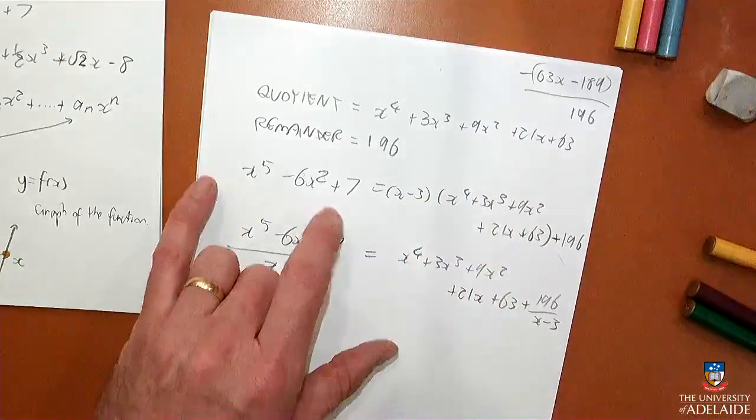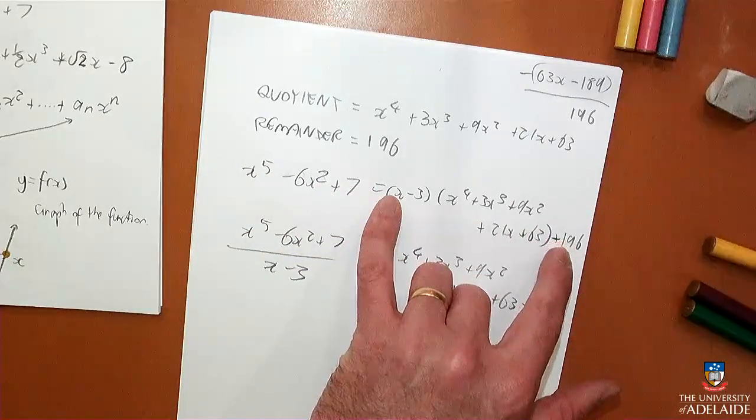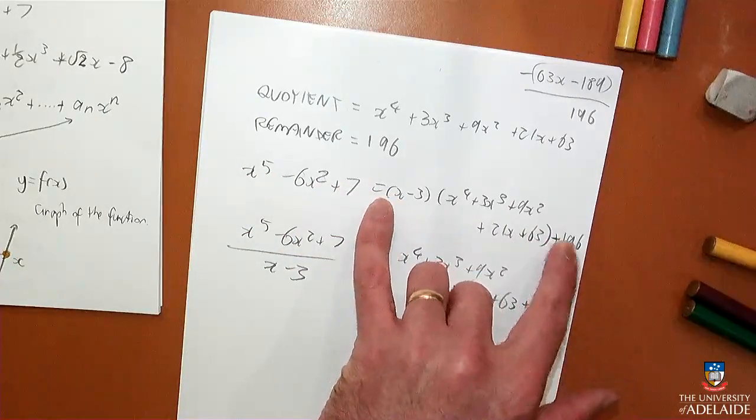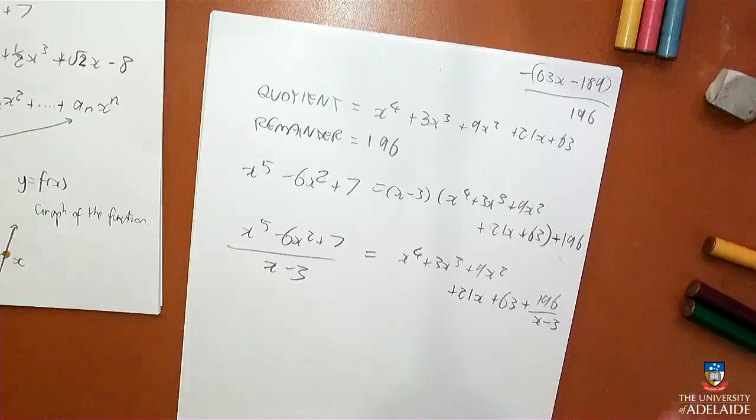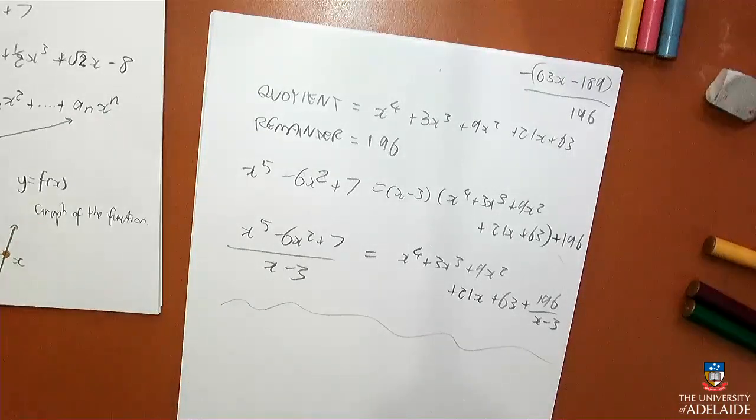Which means that if I sub x equals 3 into this, that's the same answer as subbing x equals 3 into this, which means that I'm going to get 196. And that's going to happen every time. If I divide by x minus something, and I sub that something into the function, then whatever the number is at the end has to be the remainder. And that's called the remainder theorem.